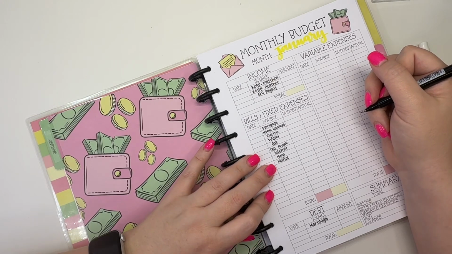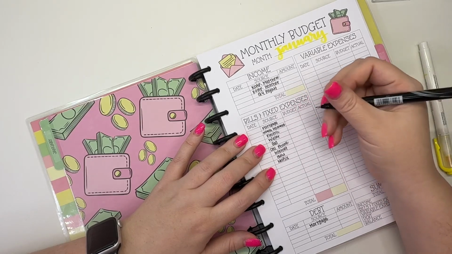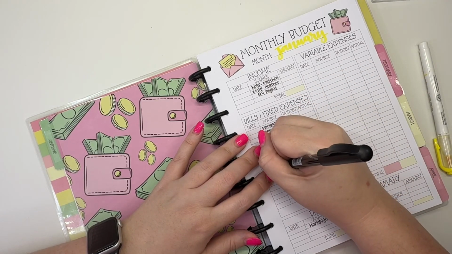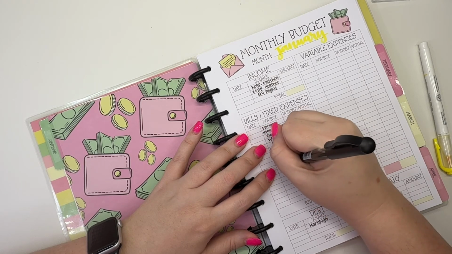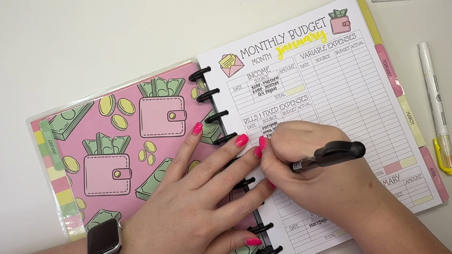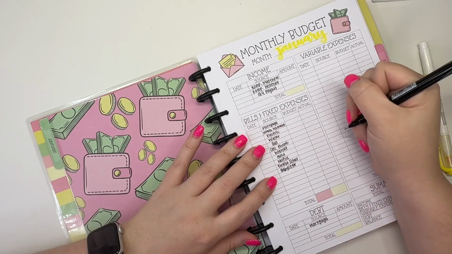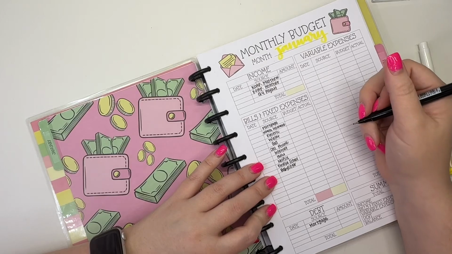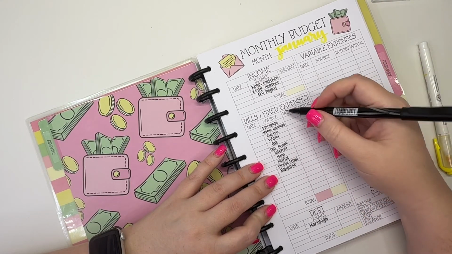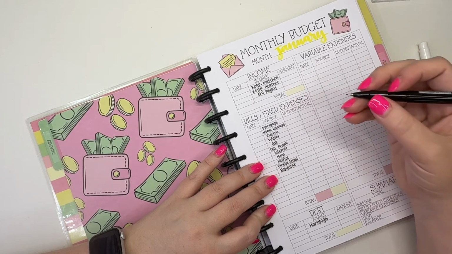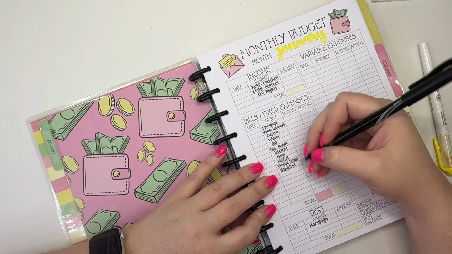If you have student loans, that is something that would be in the bills and fixed expenses. For childcare, I'm going to put Amelia's school, and then I'm going to put our babysitter, because we have both. Your gym membership, if you have a gym membership. Property taxes, if you pay them monthly; our property taxes are tied in with our mortgage. HOA fees, we don't pay those monthly. We pay them twice a year, so I'm not going to put that in here.